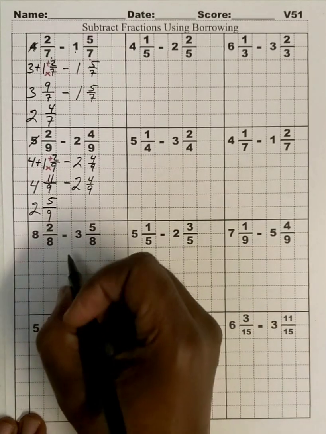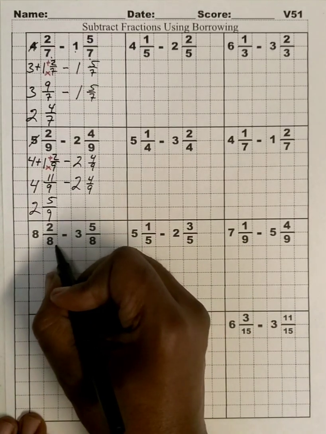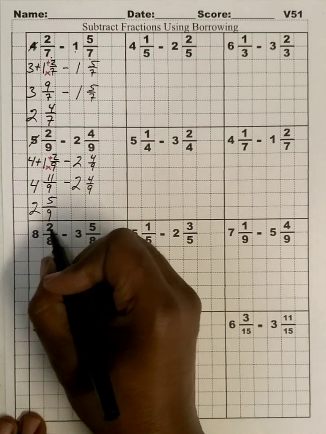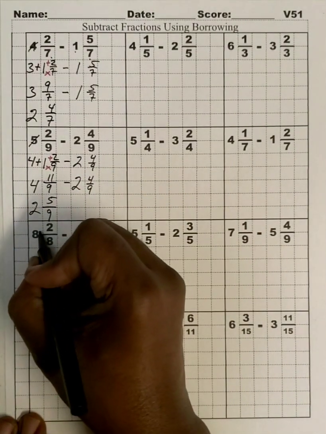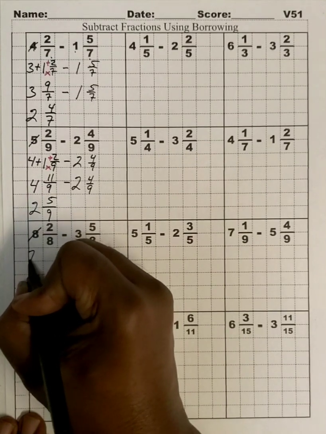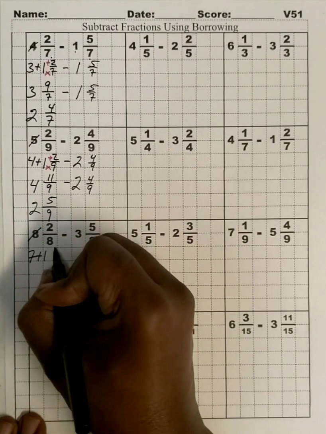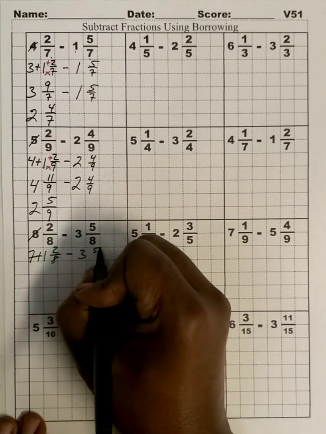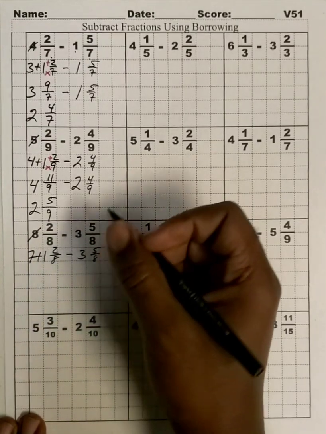Okay, next we have 8 and 8 that match. We can take 3 from 8, but we can't take 5 from 2. So we need to borrow from the 8. The 8 will become a 7, and the 1 that we borrow goes next to the 2 eighths, minus 3 eighths. Oh, sorry, 5 eighths.